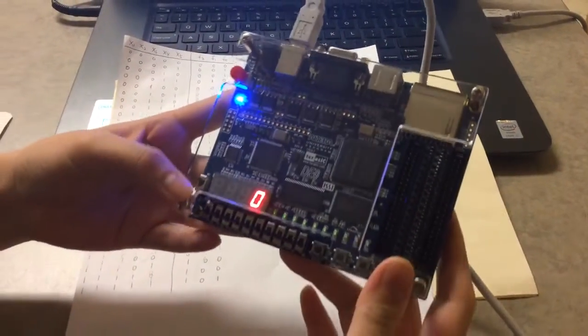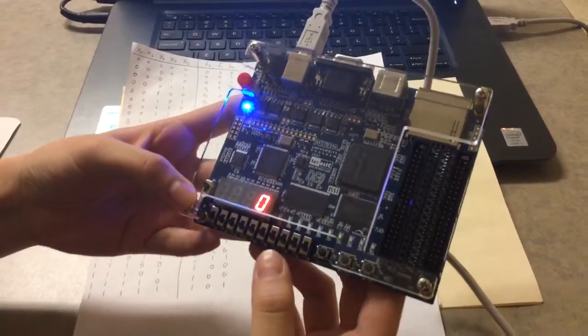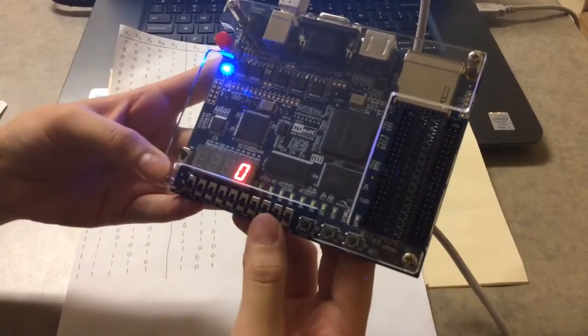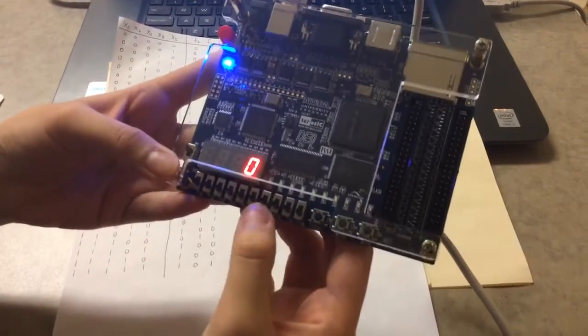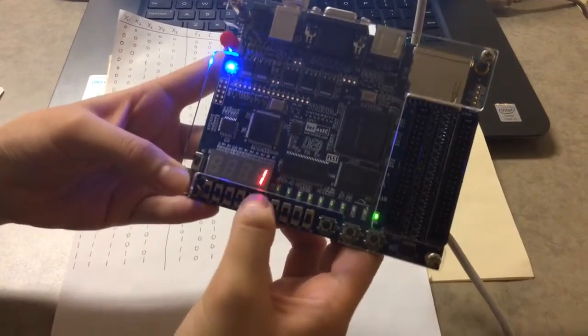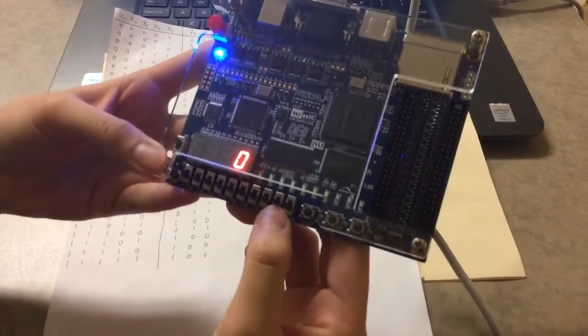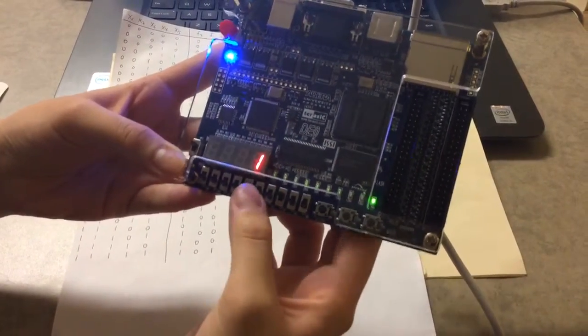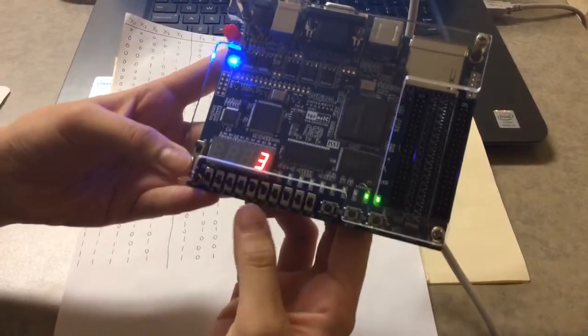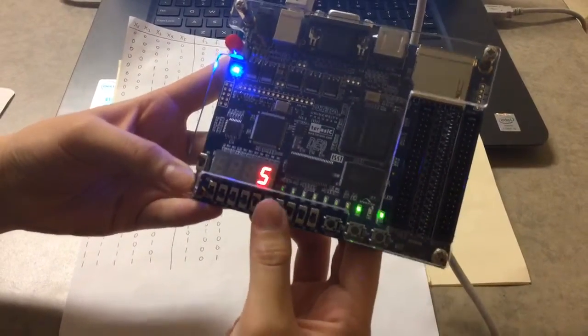And when there are no switches turned on, I should get a 0. And when I turn on any of them, I should get 1. And when I turn on 2 of them, I get 2. And 3, and 4, and 5.